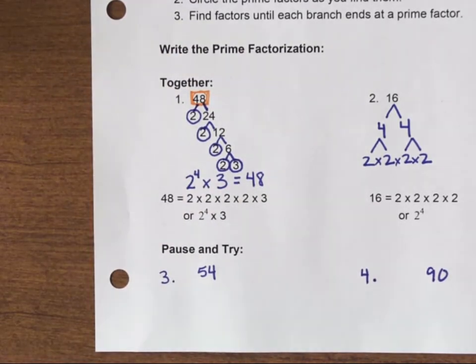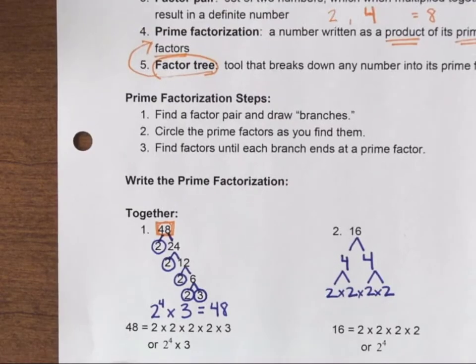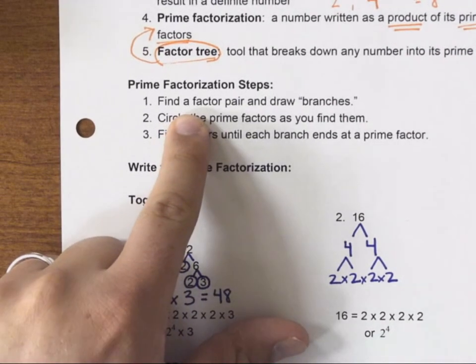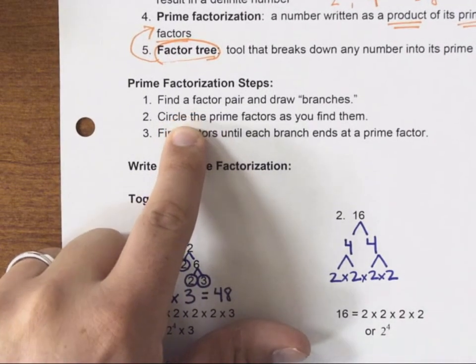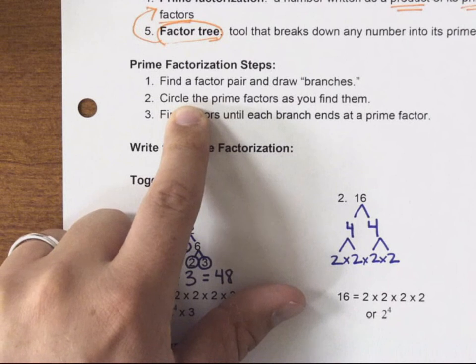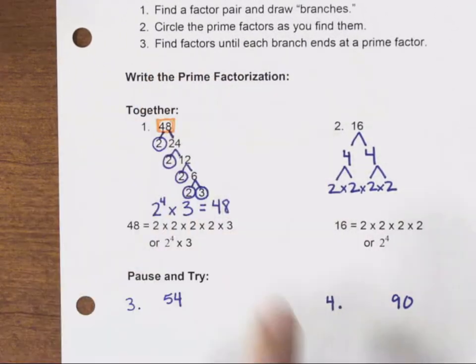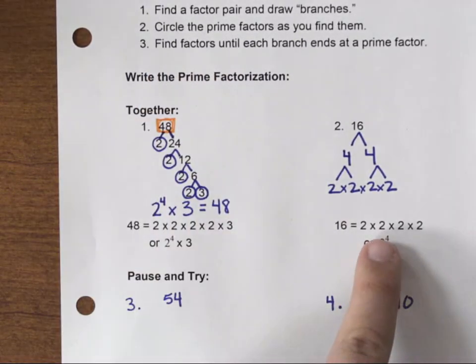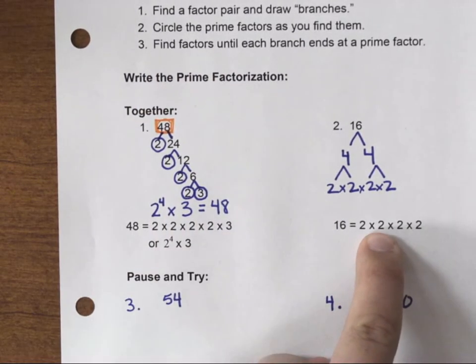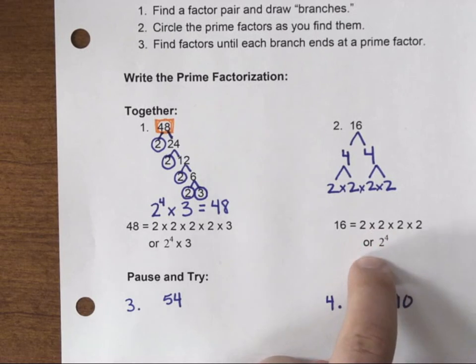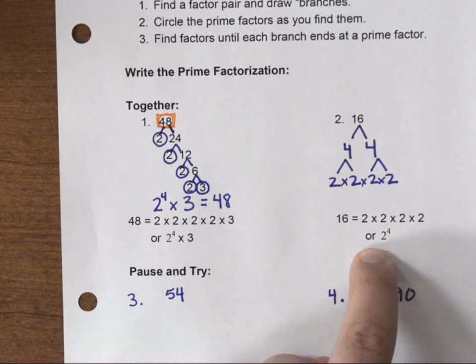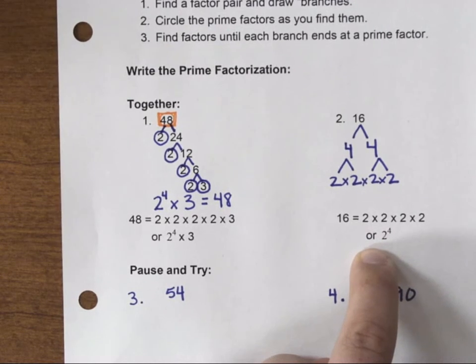Okay, so you need to first, remember, follow your steps, find a factor pair and draw branches, then circle the prime factors as you find them, and then find factors until each branch ends with a prime factor. Okay, then you are going to write the prime factorization in long form like this, and give me the shortened or abbreviated prime factorization using an exponent.